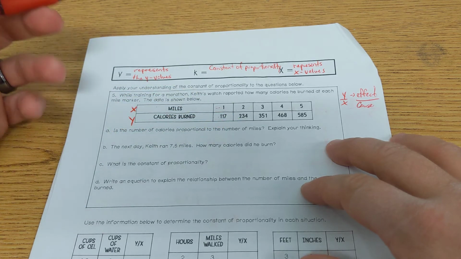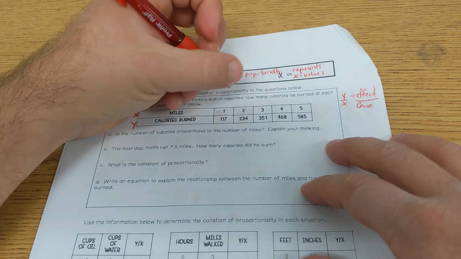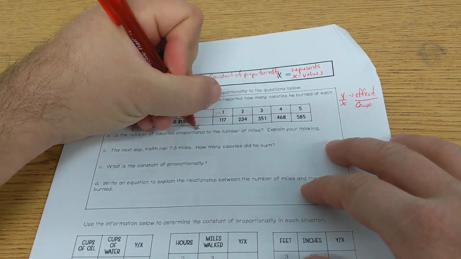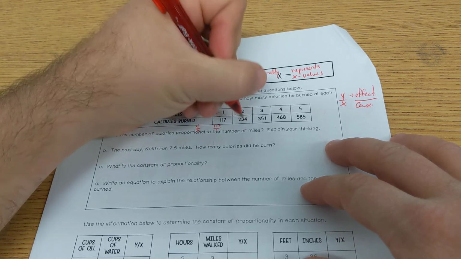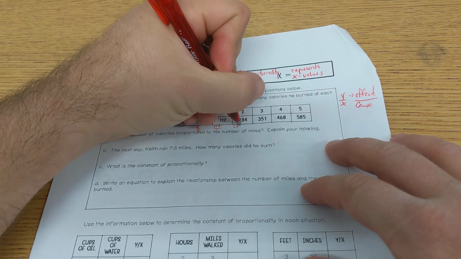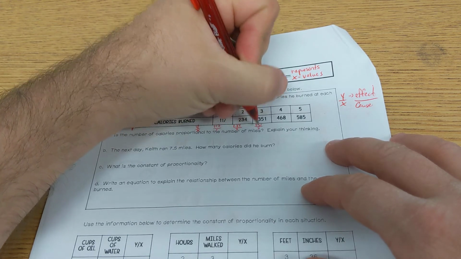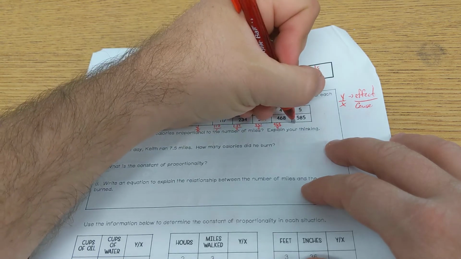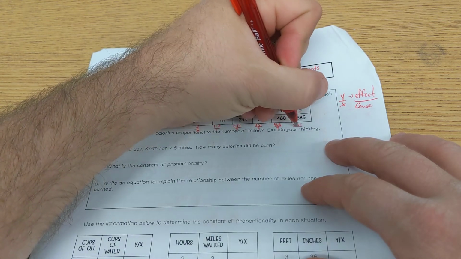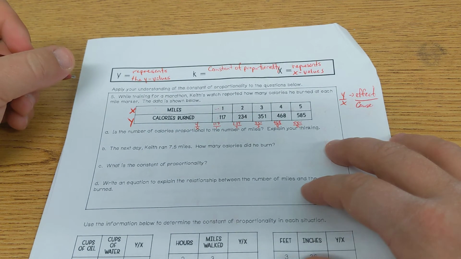So A, is the number of calories proportional to the number of miles? Explain your thinking. Just like we did last week, we're going to do Y over X, and we'll simplify them. So 117 over 1, 234 over 2, 351 over 3, 468 over 4, 585 over 5. Now, I had to write them small. I didn't have much room.